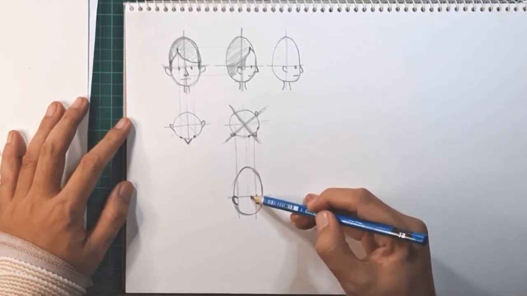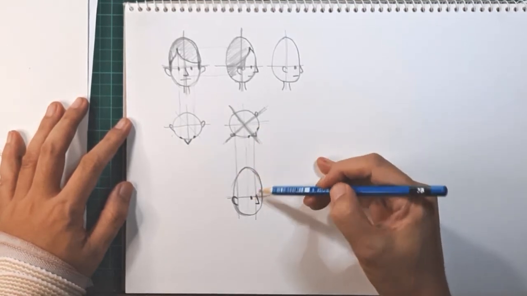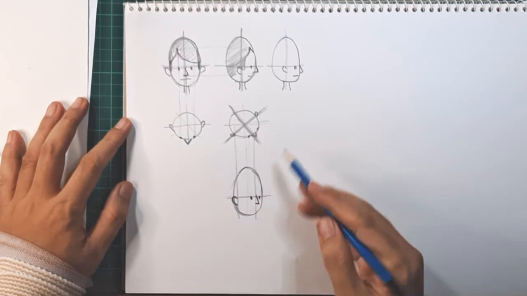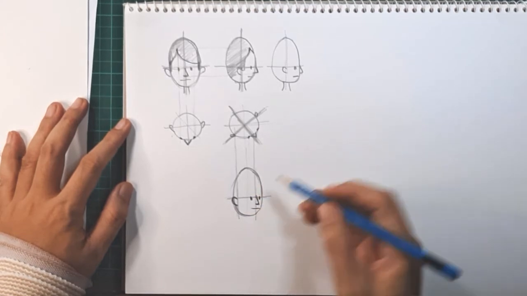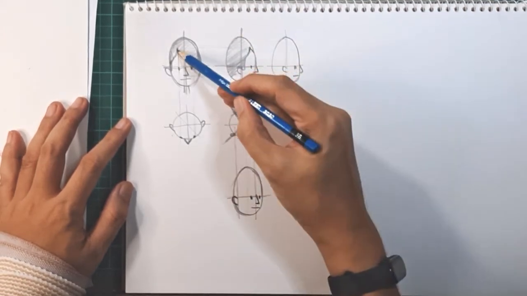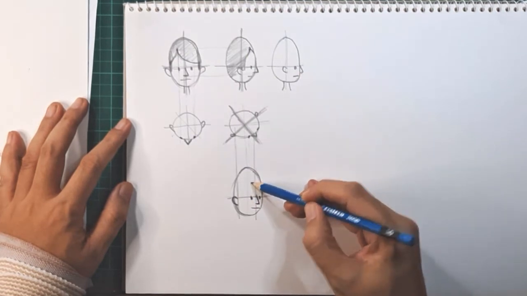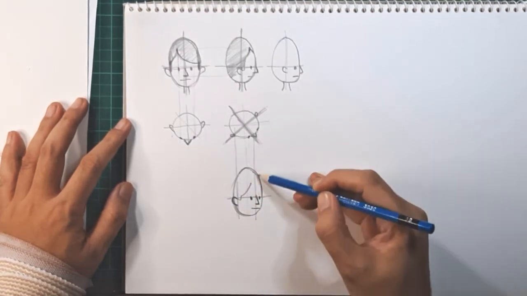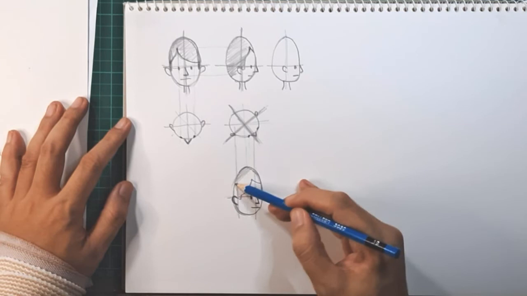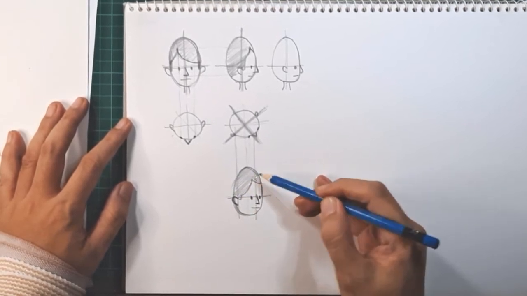Eyes go down. The other eye goes down. And mouth here. This corner is above the eye. And now you have that quarter view.